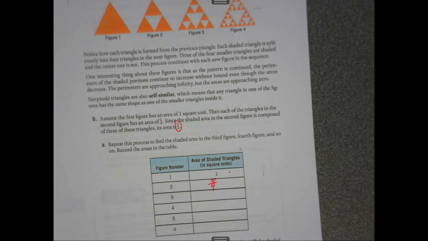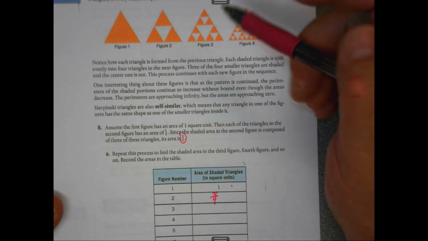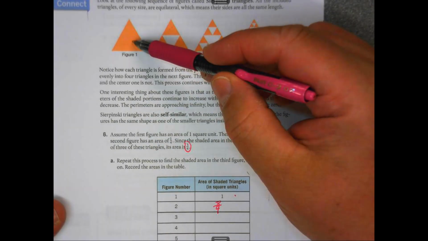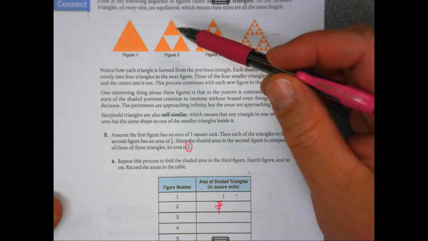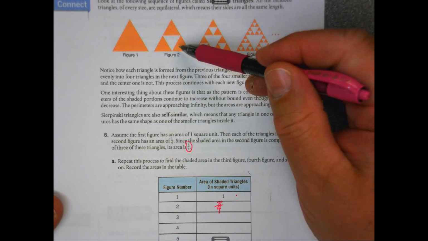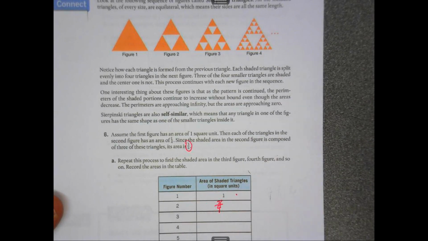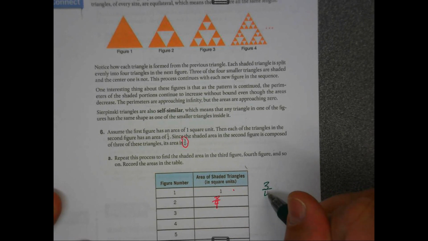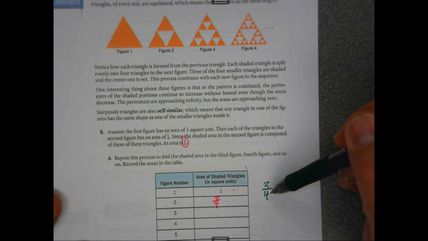Okay, so let's think about this. We had 1 square unit, and we split it up into 4. 3 of the 4 came out shaded. So we have our 3/4. And we're actually going to split that 3/4 up, and for the shaded area, we're going to take 3/4 of that.